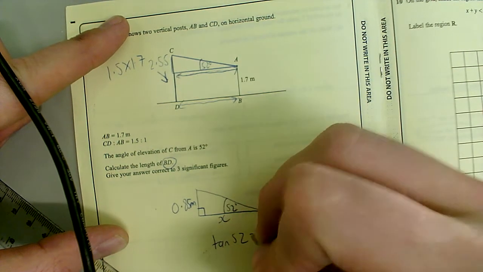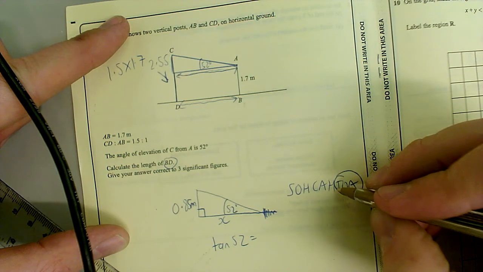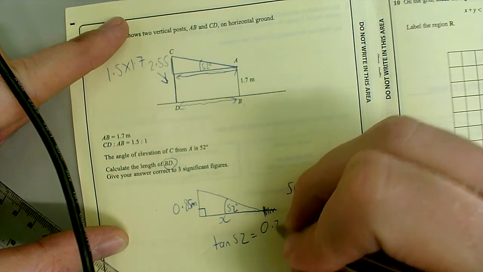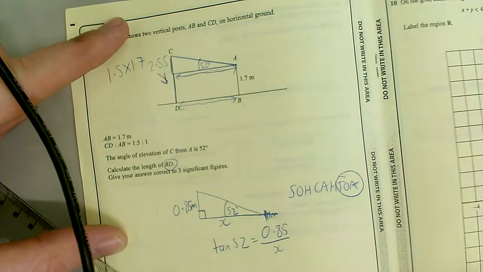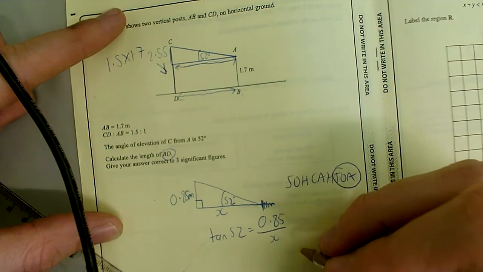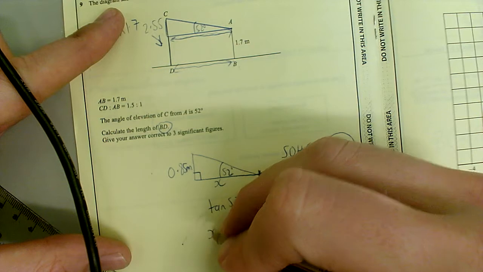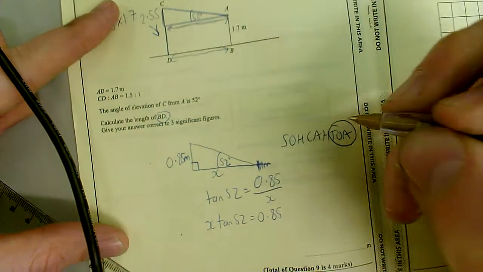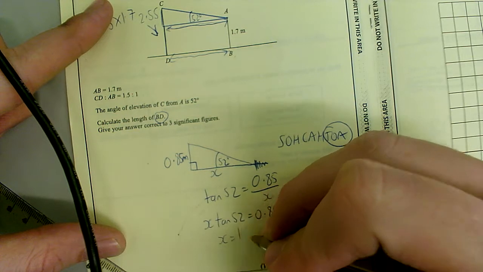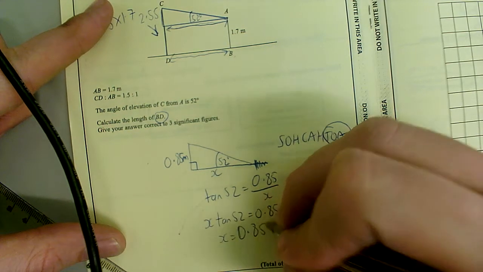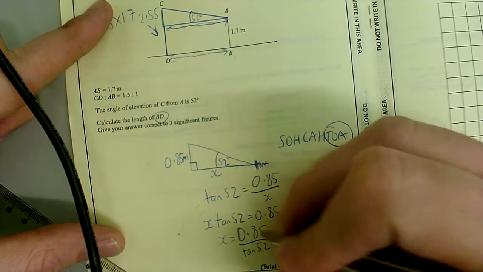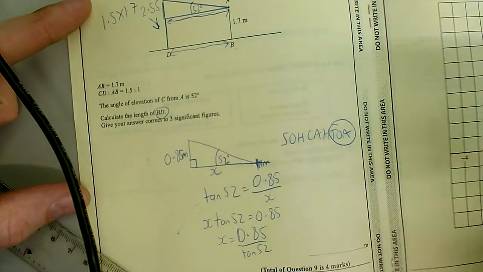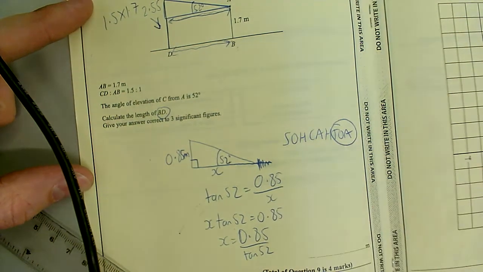So tan of 52 is equal to, it always comes in this order, the opposite over the adjacent. To avoid making any mistakes here, just do this bit by bit: times both sides by x. So you've got that, and then divide both sides by tan 52. People who try and do that in one go end up with tan 52 over 0.85 and they end up with it the wrong way around. If you do that, you're going to get the answer wrong and you're going to lose marks.